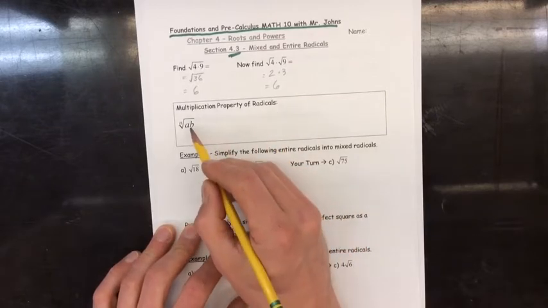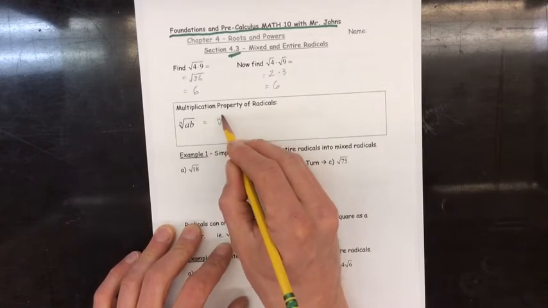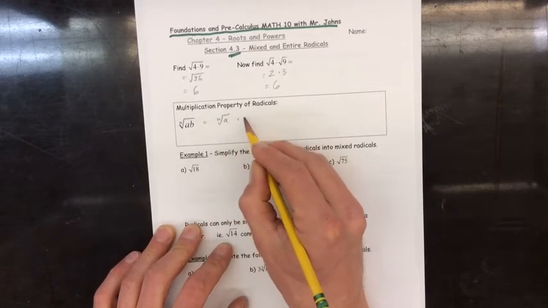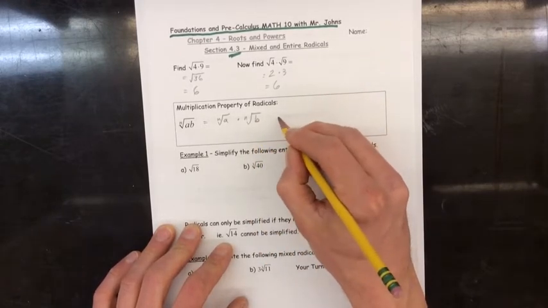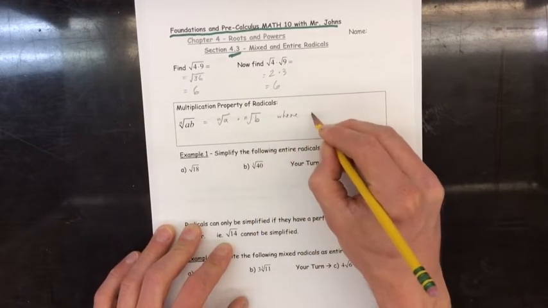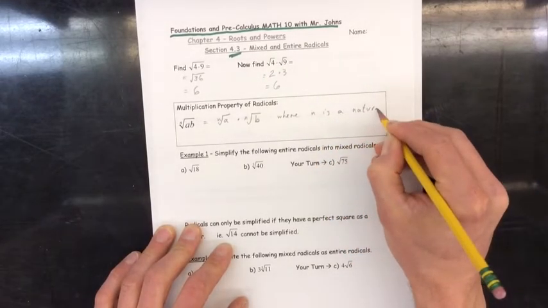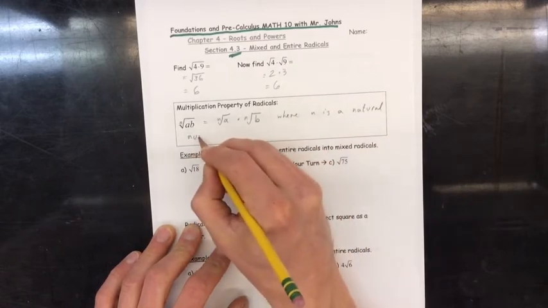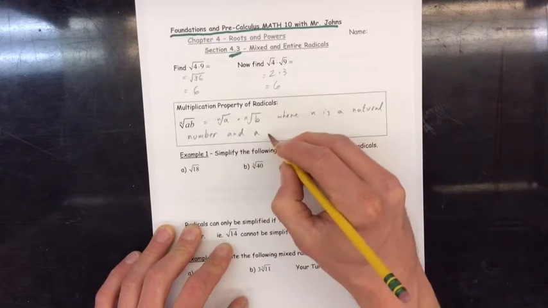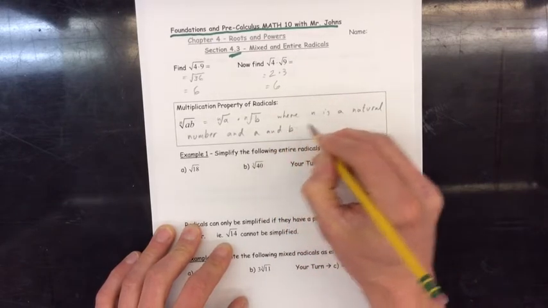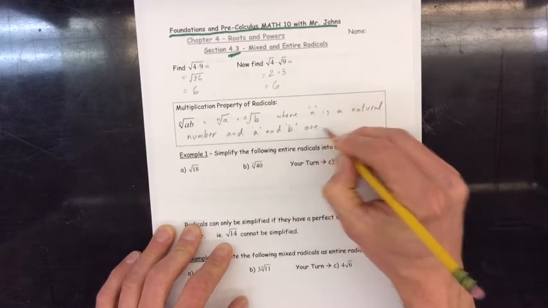So the nth root of a times b is equal to the nth root of a times the nth root of b, where n is a natural number and a and b are real numbers.